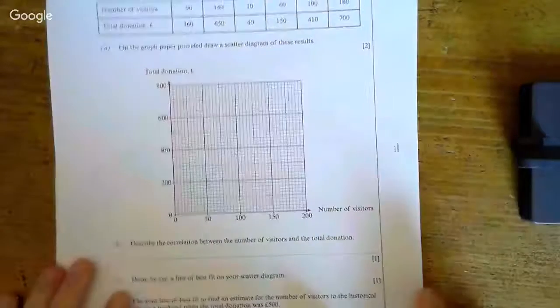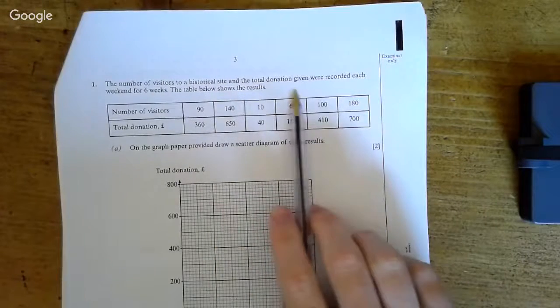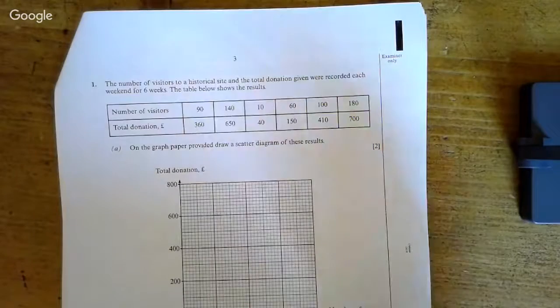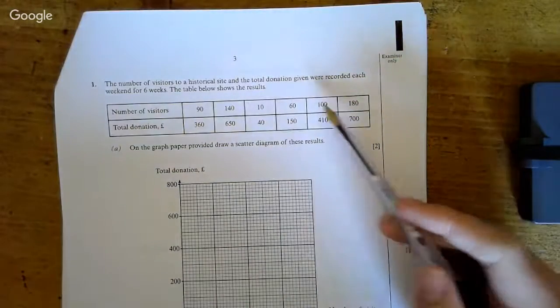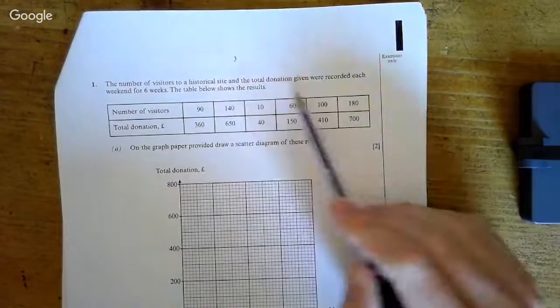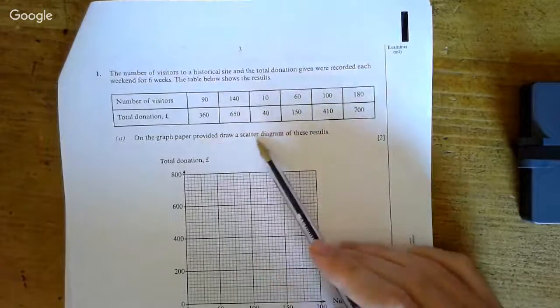So we're told that we have a number of visitors to a historical site. I'll tell you what, don't even skip reading this, it may be important, so make sure you read the question. I've looked at that, it's just scatter graphs, so let's make sure we know what we're doing. Total donations were recorded for 6 weeks. The table shows the results below. Okay, so there's those results, and then on the graph paper provided, draw a scatter graph.